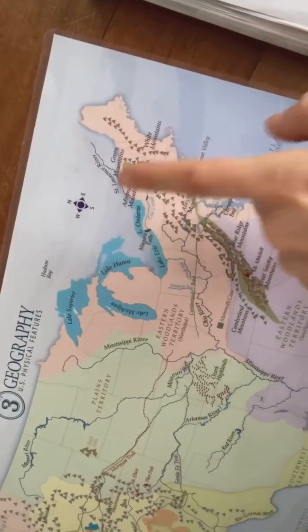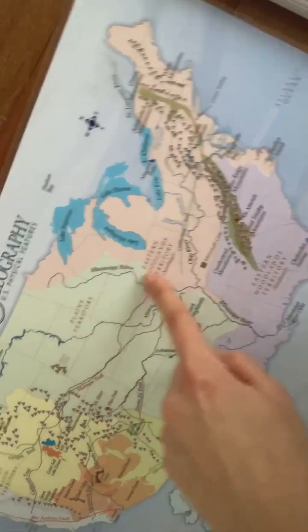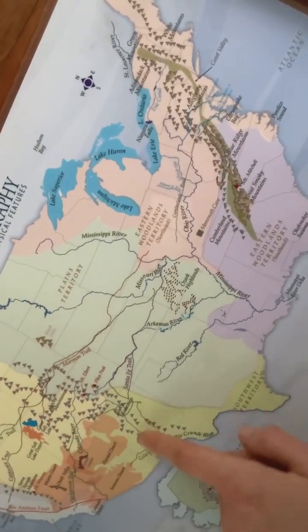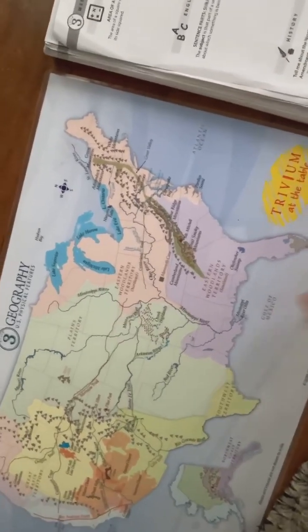So we're gonna say St. Lawrence River, Ohio River, Mississippi River, Missouri River, Arkansas River. These are the Eastern rivers.